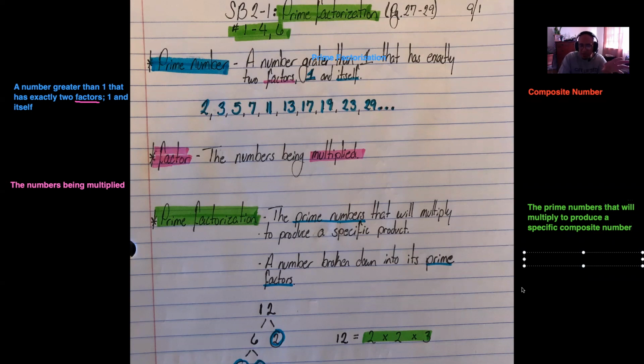And still another way to think about it, when I'm talking about prime factorization, is simply taking a number, a composite number really, a number that is a composite number, broken down into its prime factors. And that is what prime factorization is. We're going to start with a composite number, and we're going to break it down until all that is left over is its prime factors. Factors that are prime numbers is what I'm saying. Factors that are prime numbers.